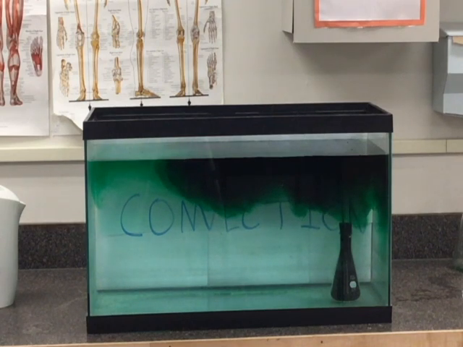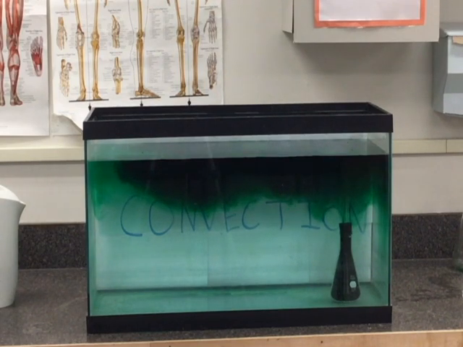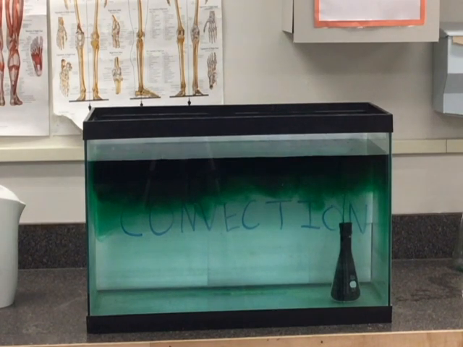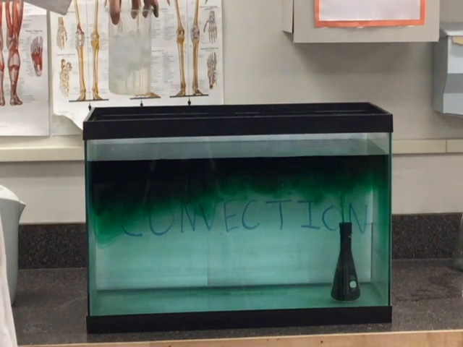What ends up happening? Hot water, less dense, floats to the top. So when water or warm liquids will end up rising up, now what we're going to do is take this ice bath and place it just on the surface here.